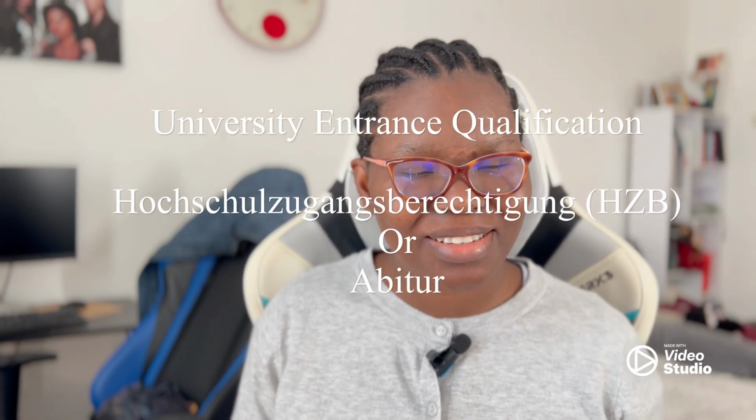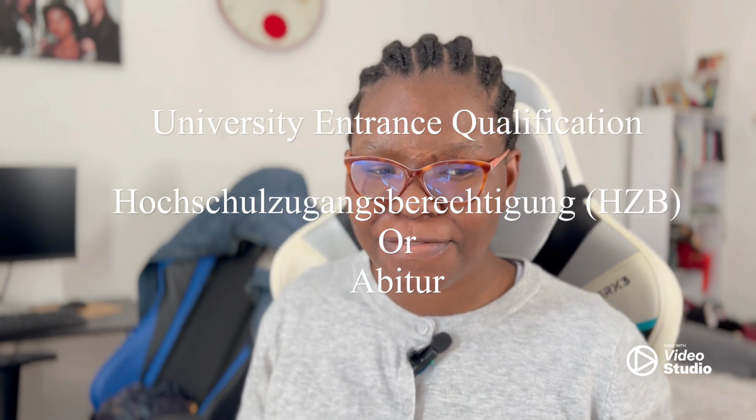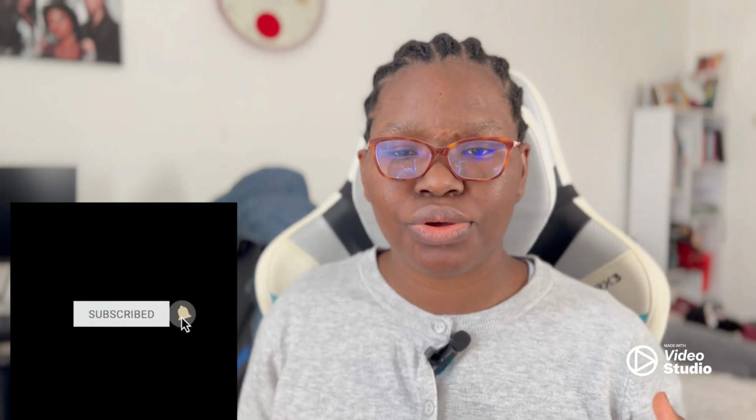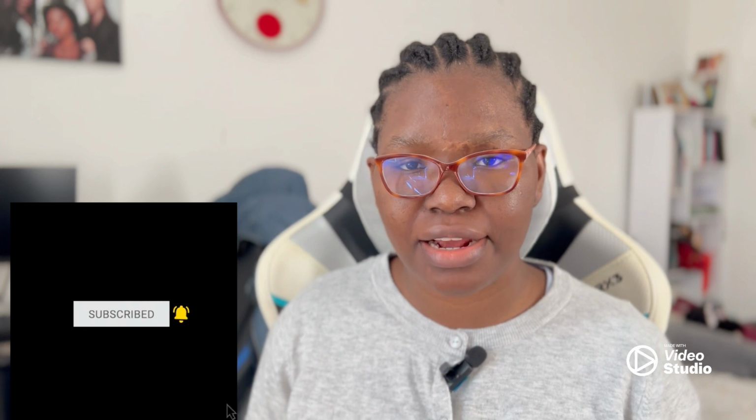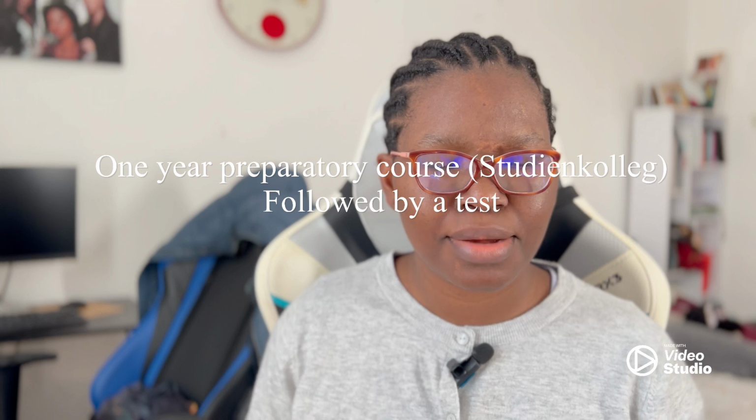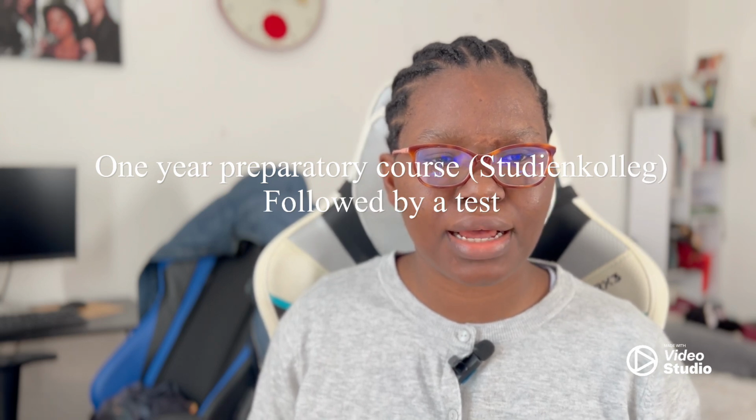Hochschulzugangsberechtigung, or just Abitur. And if you do not, or if your school leaving certificate is not recognized in Germany, you are sometimes asked to go for a one-year preparatory course, otherwise called a Studienkolleg. But this is highly advised against, because most of the time you have to be really exceptionally brilliant, and they have to see that before they grant you a visa for a Studienkolleg.